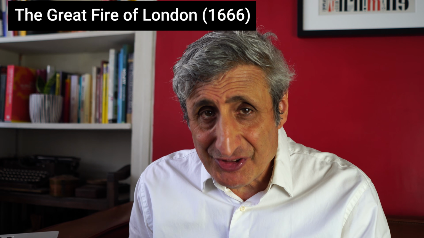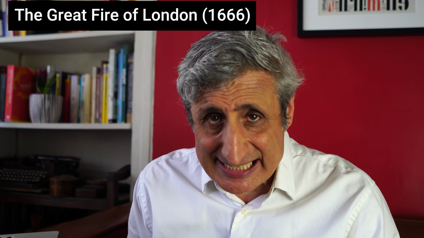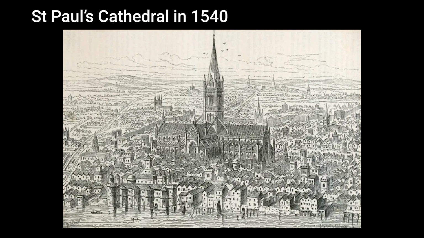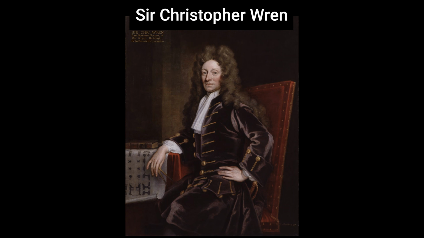So, for example, here's a story from the Great Fire of London, 1666. It destroyed most of the city, including the old St. Paul's Cathedral. The greatest architect of the day was commissioned to construct a replacement, Sir Christopher Wren.